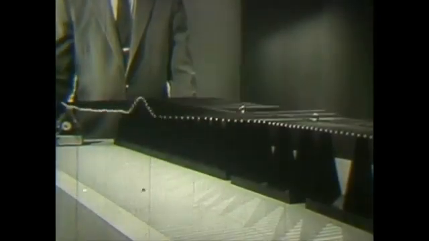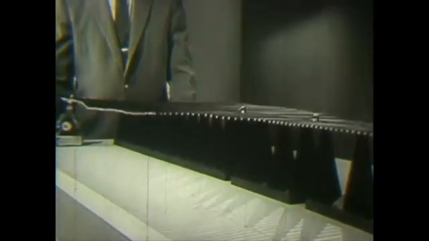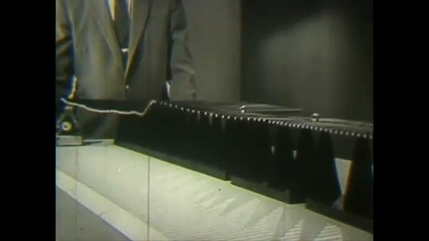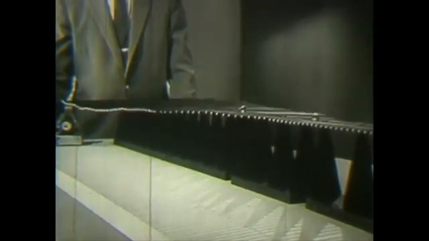Here comes a short, quick one. And you see that hardly any perceptible reflection comes back. Here comes a somewhat longer one. And again, only a small amount of reflection returns. You see, the tapered section transformer is really a relatively broadband device.